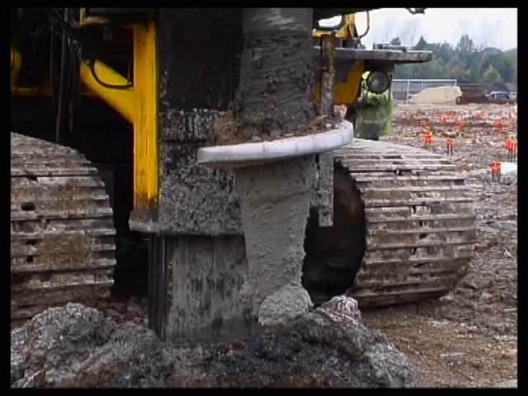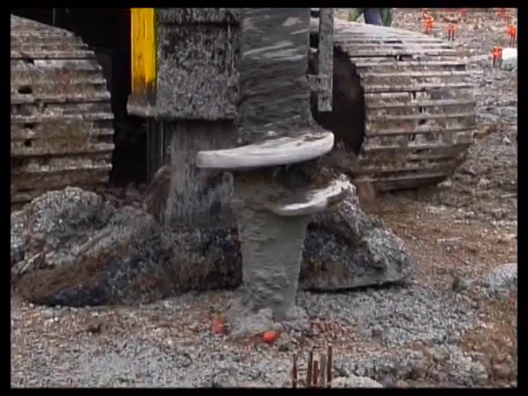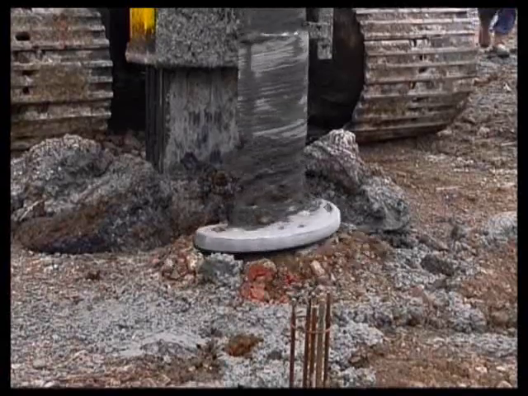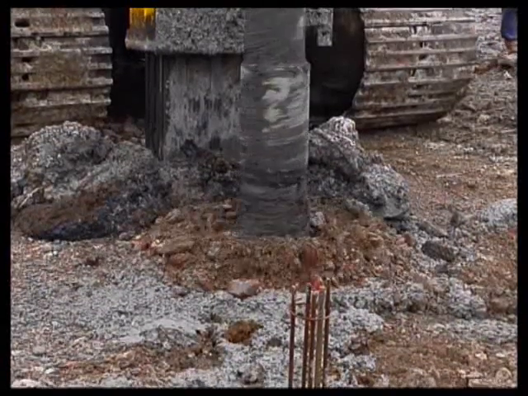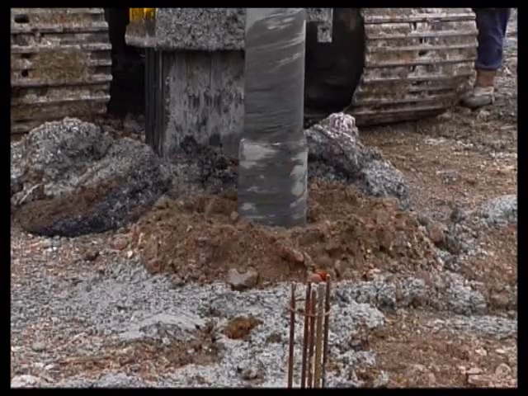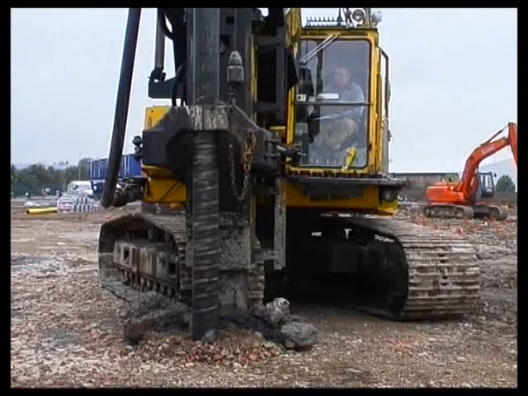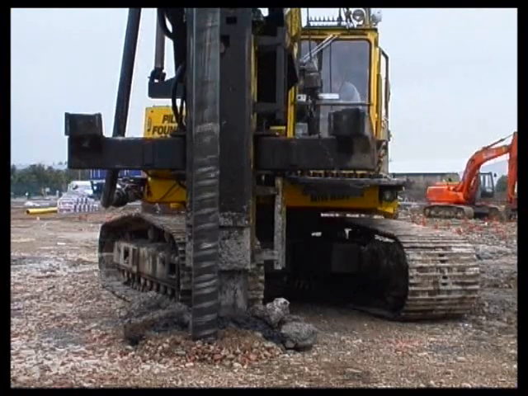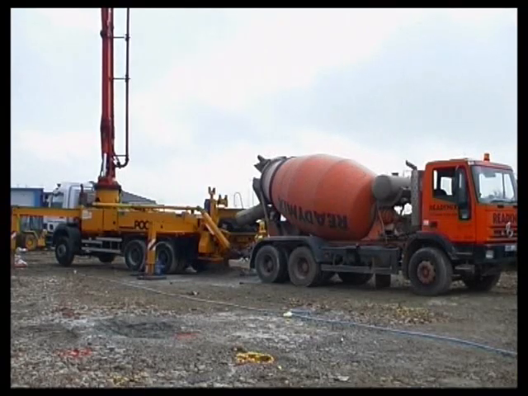This piling system is quite unusual in that it is a bored displacement pile. Most bored piles are replacement piles. During boring, the ground is compacted as the rotary head drills into the ground. The advantage of this pile is that there's minimal cart-away, and unlike displacement piles, it's quiet and vibration-free.